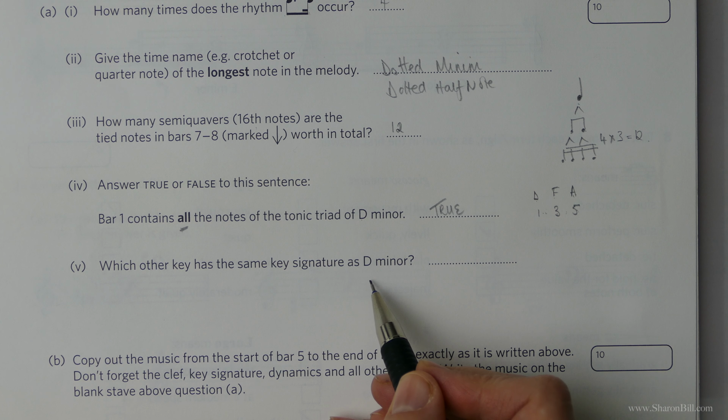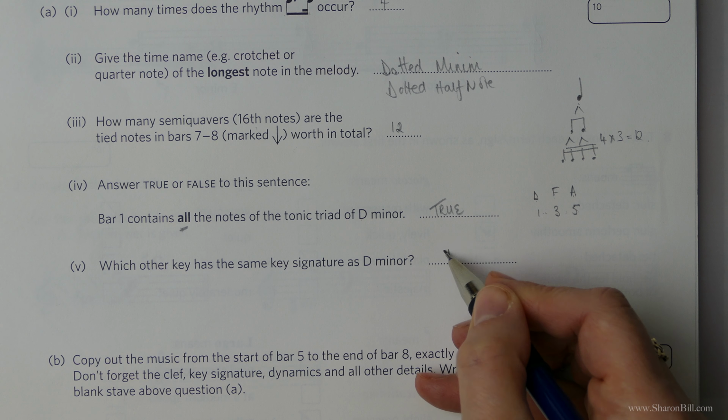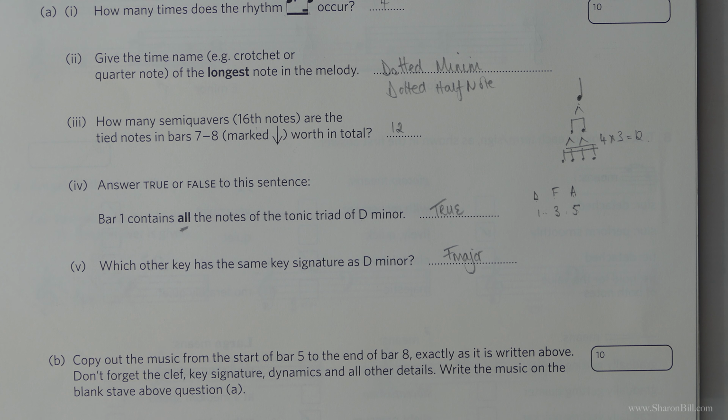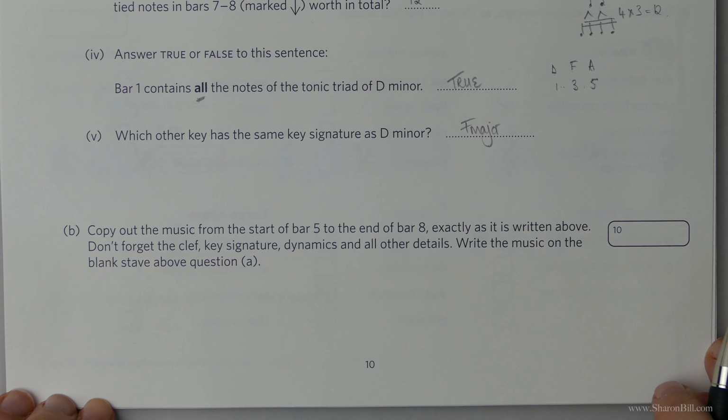So D minor is related to F major, and they both share a key signature of B flats. So that's that question completed. And now let's move on to the last question.